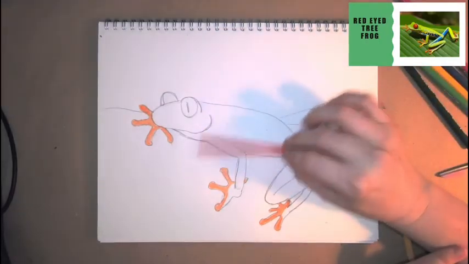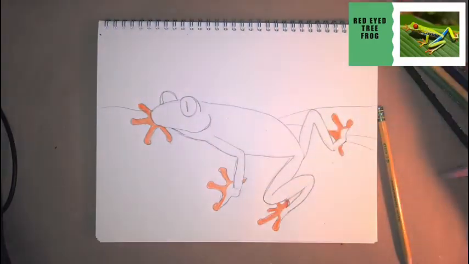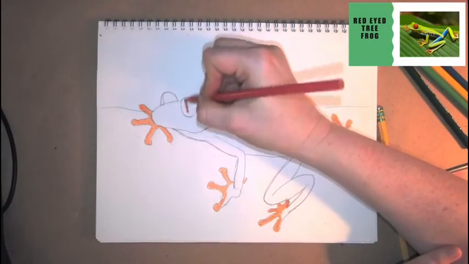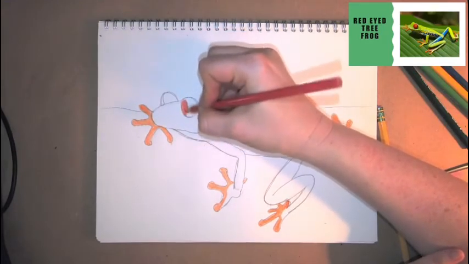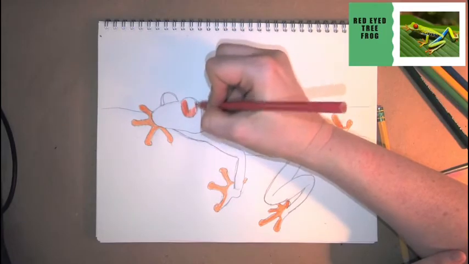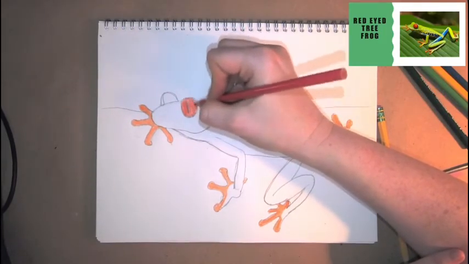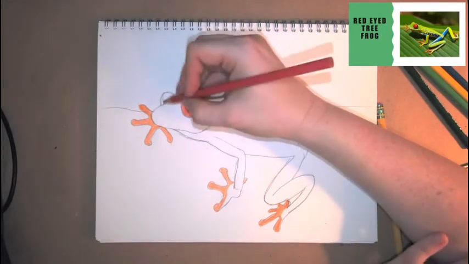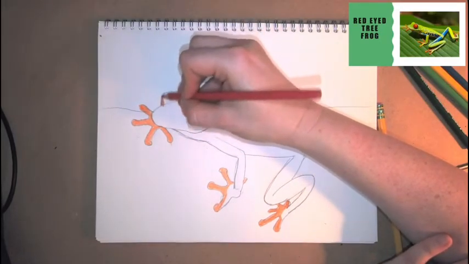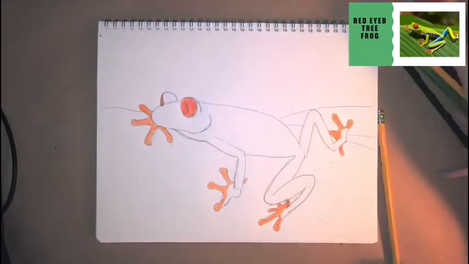Alright, is there anything else on him that's orange that needs to be colored? Nope, don't see anything. So let's do another easy one. That'll be red. He's got a little bit of red over here on this side. Okay, and that's all for the red.